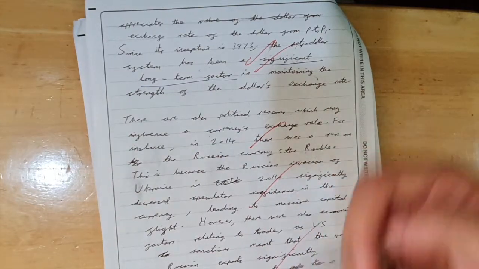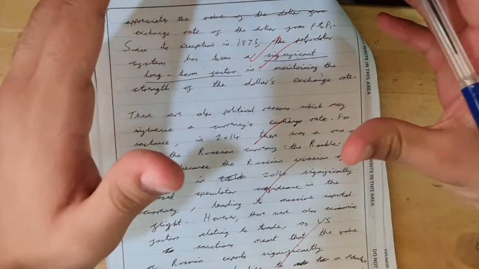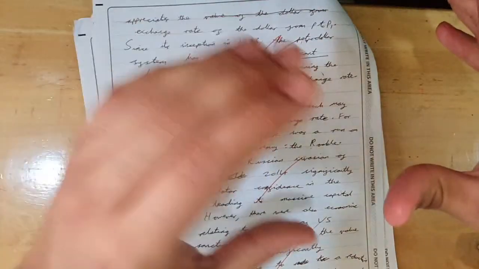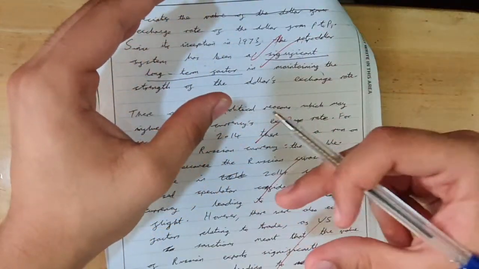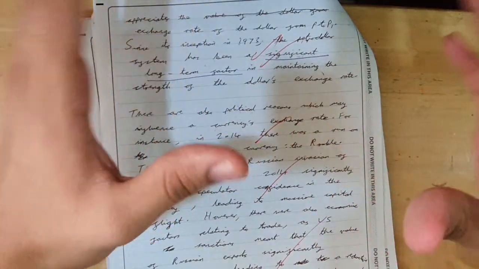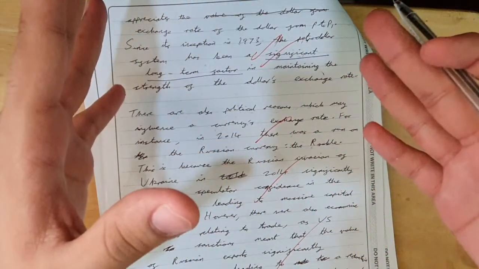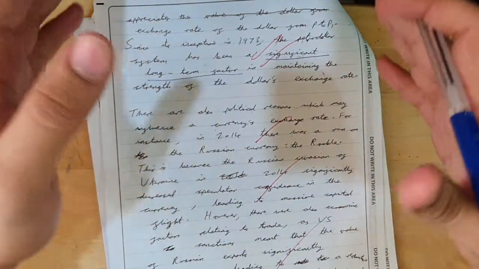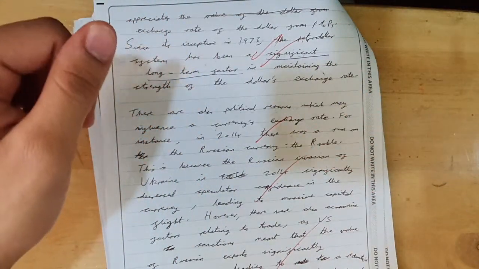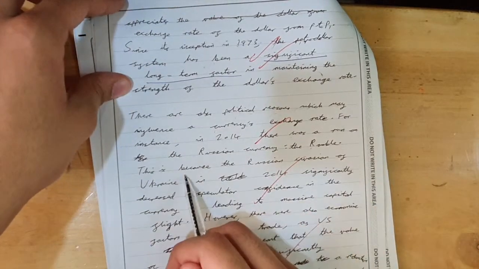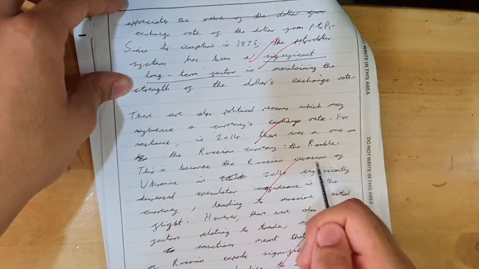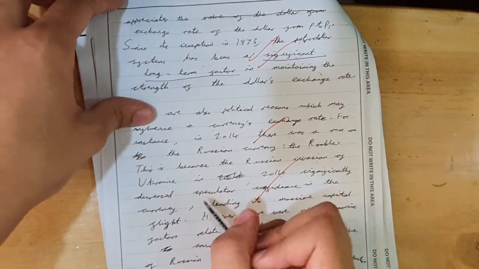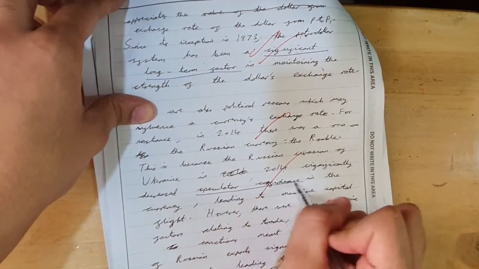Again, you see here I'm using application points. My entire answer is based on application. It's not, here's a theoretical point, here's an example of it. Application is woven into my answer, integrated into it. And if you can answer a question like this, it'll really push your marks up. So this is because the Russian invasion of Ukraine in 2014 significantly decreased speculator confidence in the currency.